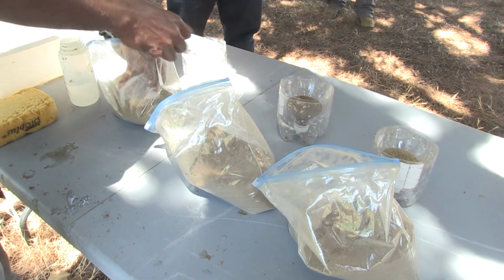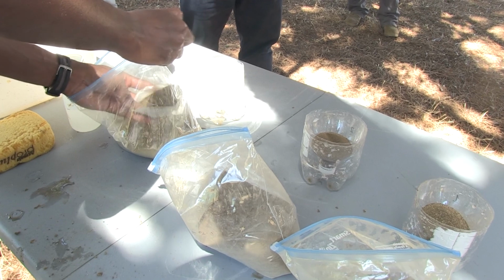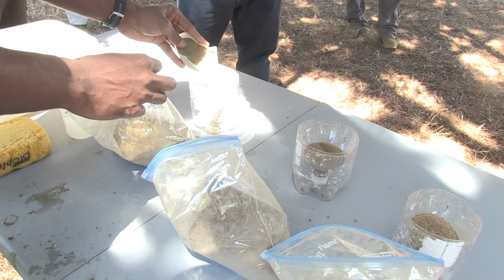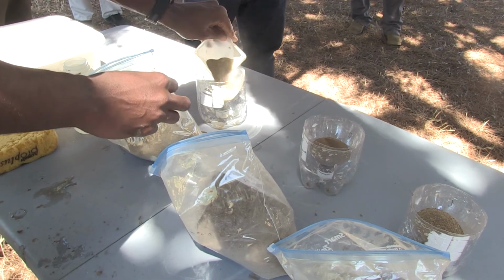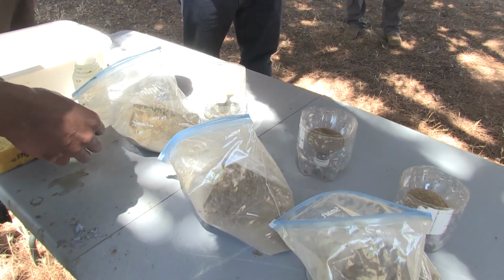And then this last soil is actually found on the west side of the San Joaquin Valley. It has more finer textured particles, so this will be our clay soil for this demonstration.